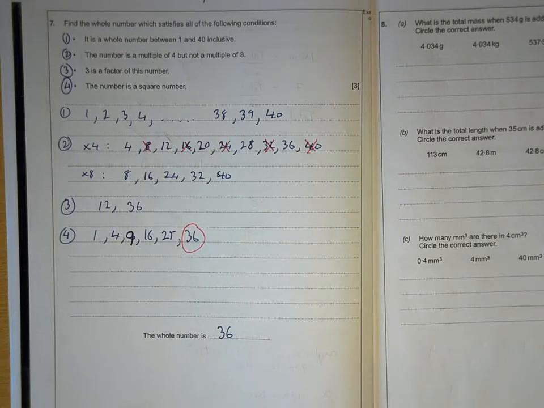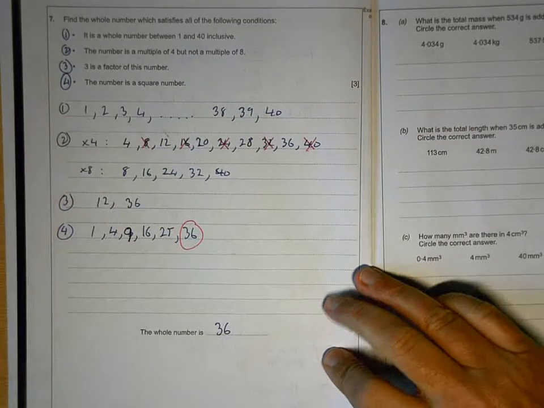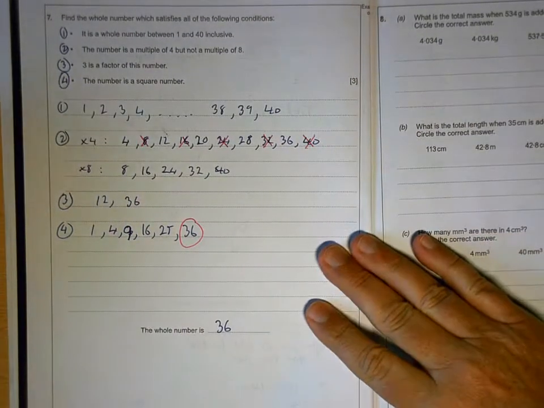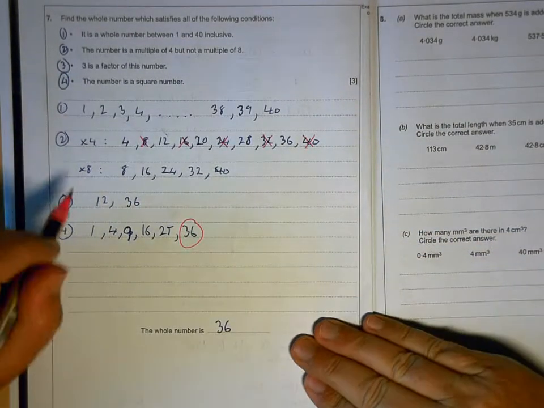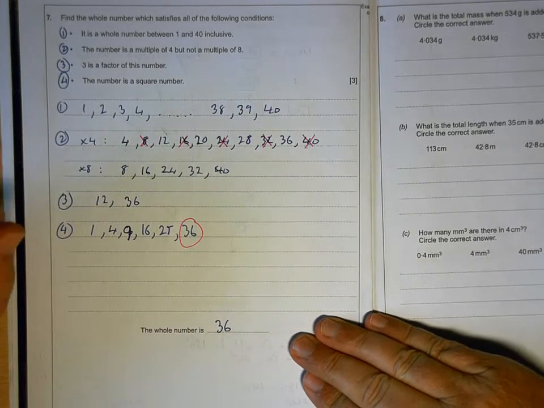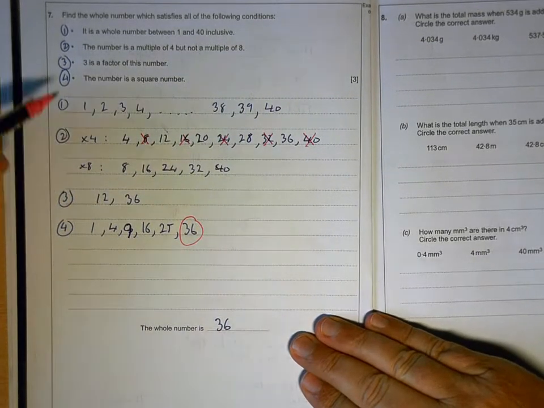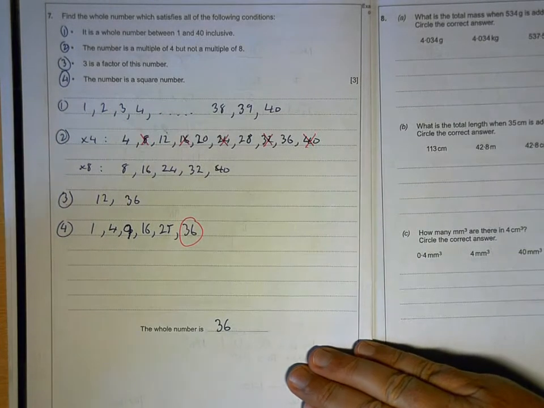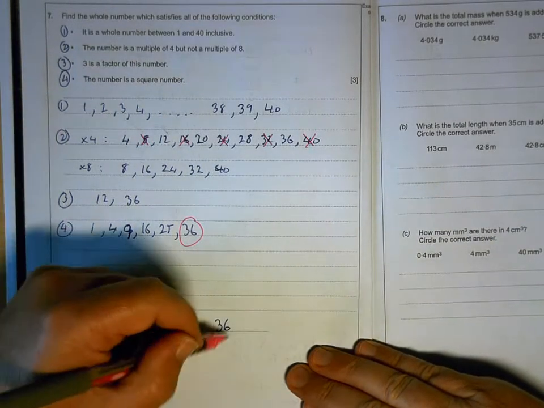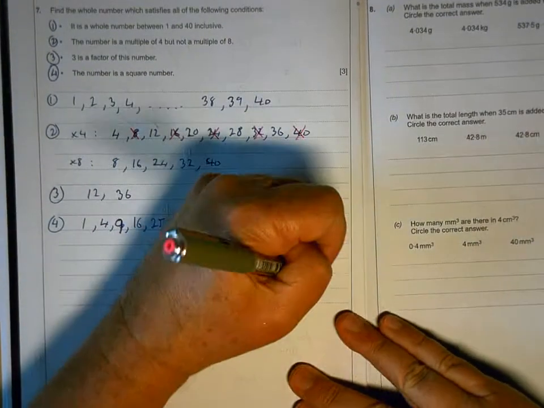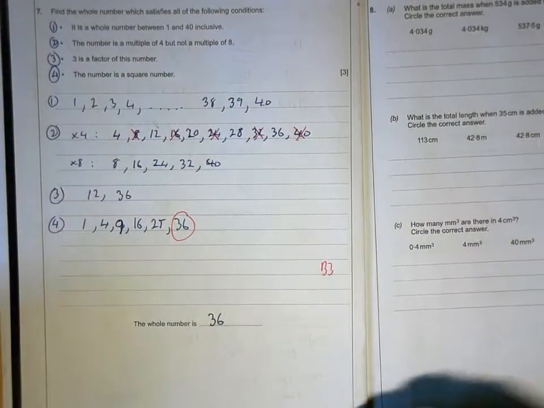So the way that that is marked is you would have got 2 marks if you got 4, 9 or 12. So basically you got a number which failed only one of those conditions, but you get 3 marks for getting 36. So 3 marks for that.